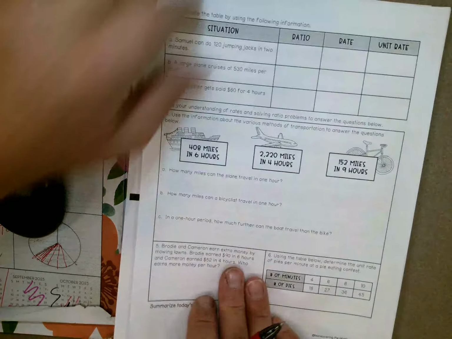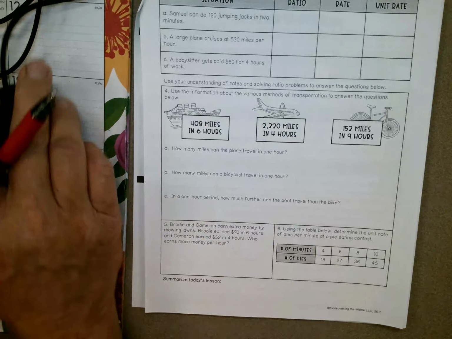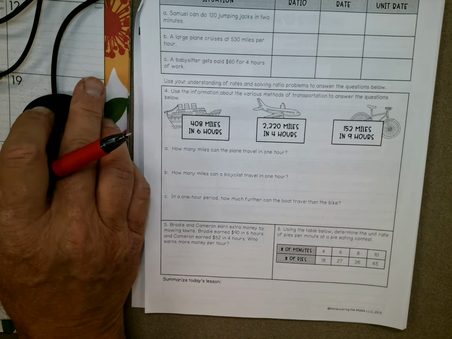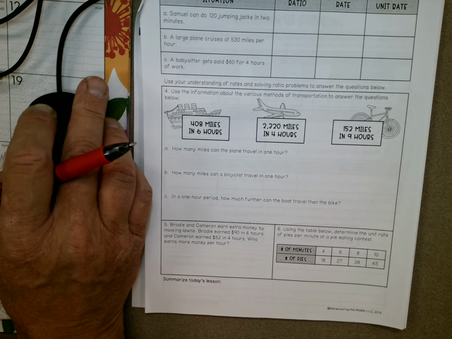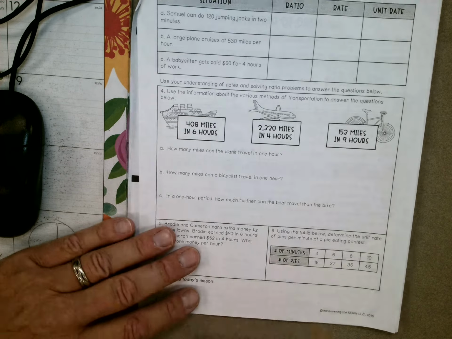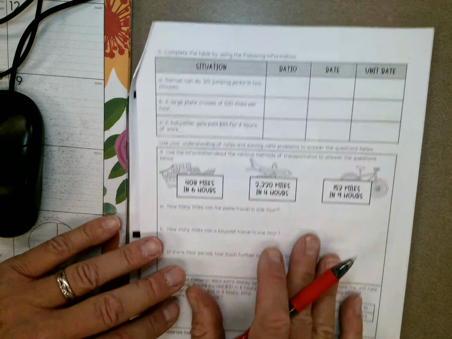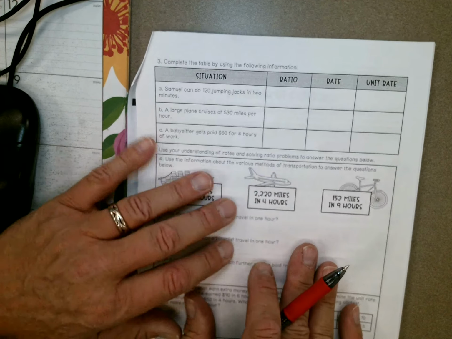Let's flip it over and take a peek at the next page. On the next page, we're going to do more of the same. We're going to set up a ratio, write it as a rate, and then get our unit rate.